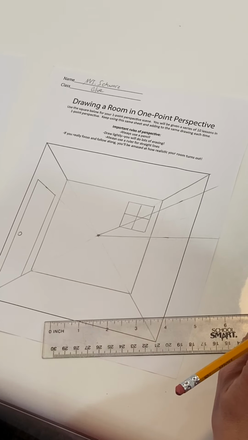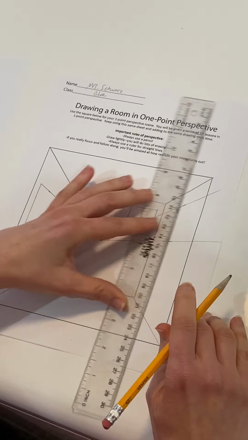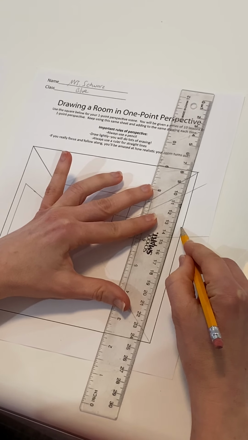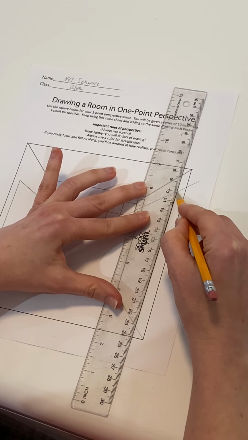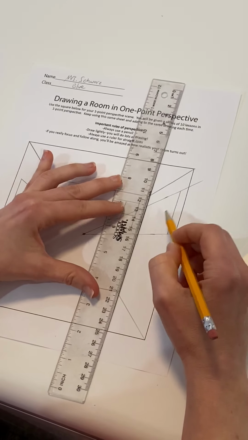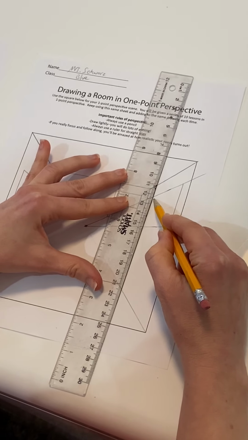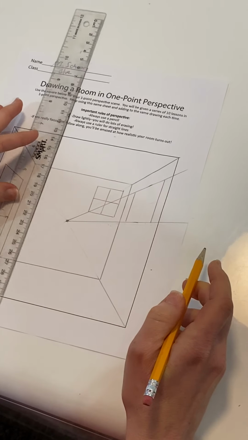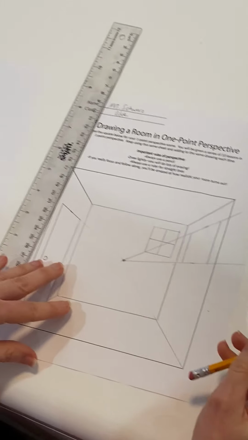Then your window now needs sides. So what you're going to do is make a vertical line here that's very parallel to this. Just try your best to make it super parallel to that. Make a line that goes down. Then you're going to need to make the other side of the window. Also want it to be really parallel. And so far, we're moving along and it's starting to look like a window.